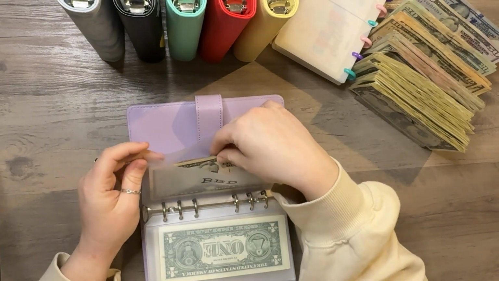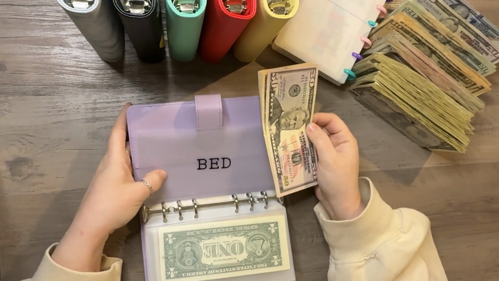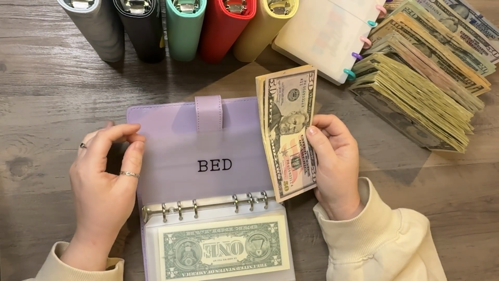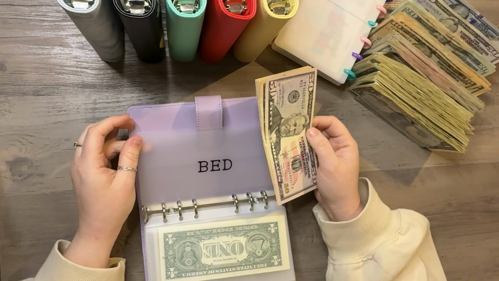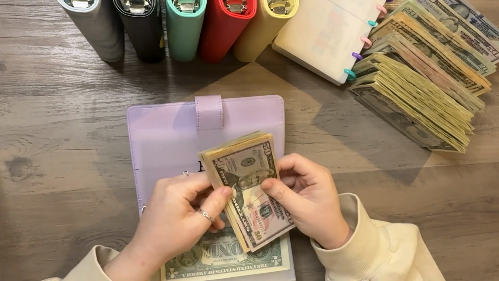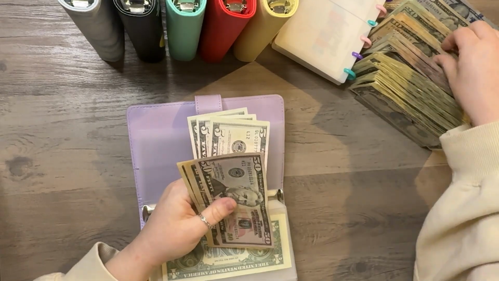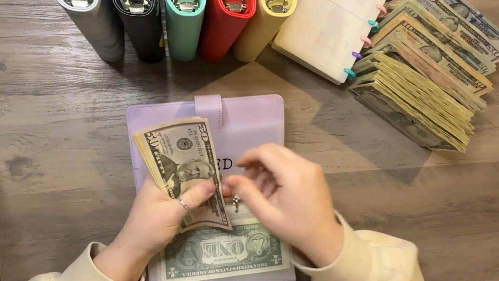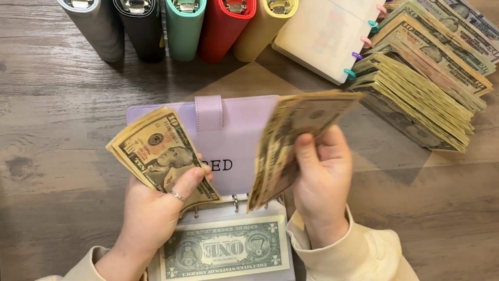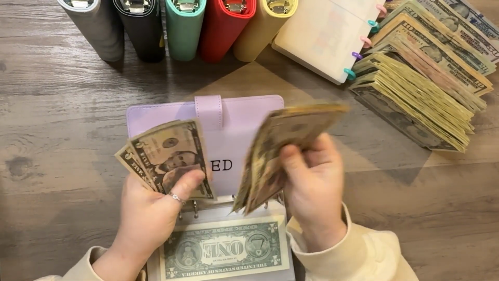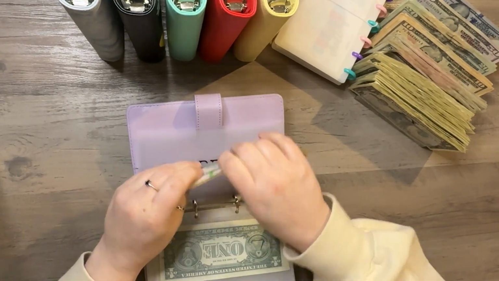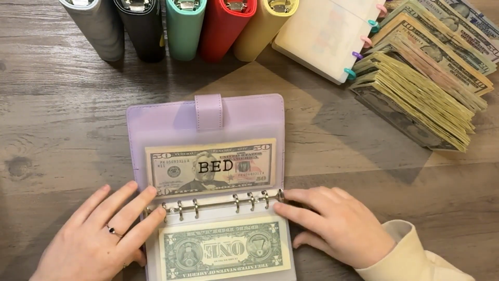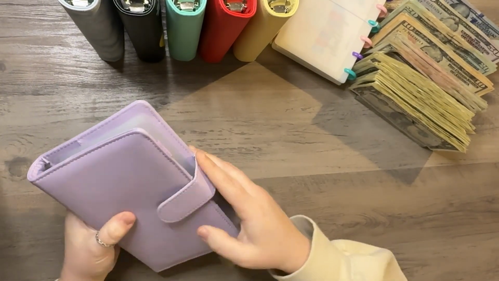And the last one of this binder is my bed. I'm currently paying off my bed that I got about 6 months ago, so still have quite a bit to pay off, but we'll be adding $15 today. I'm gonna do a 10 and a 5. And bed now has $120. Okay, so that is it for my bills binder.